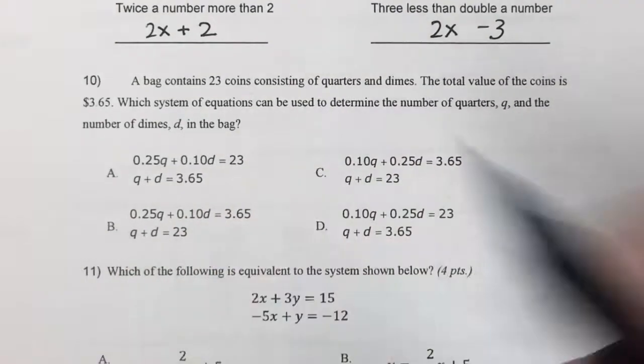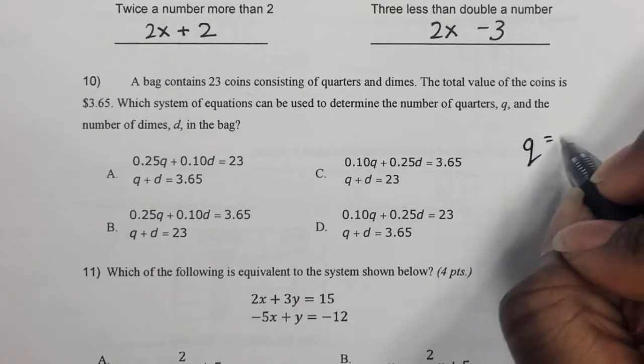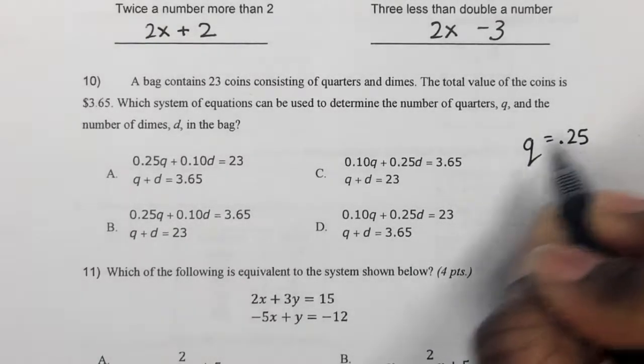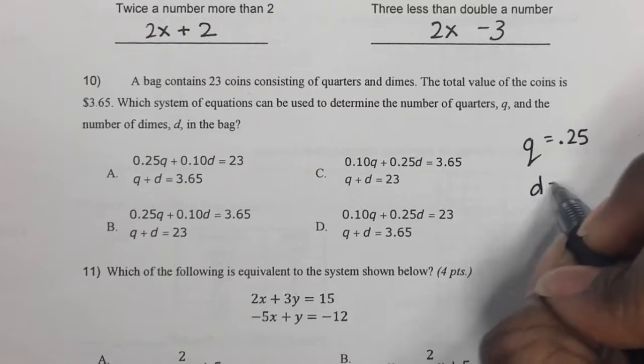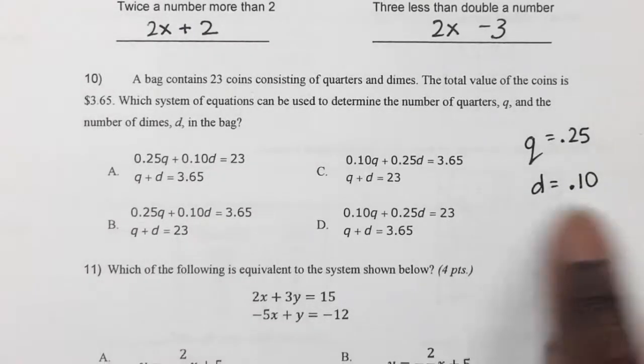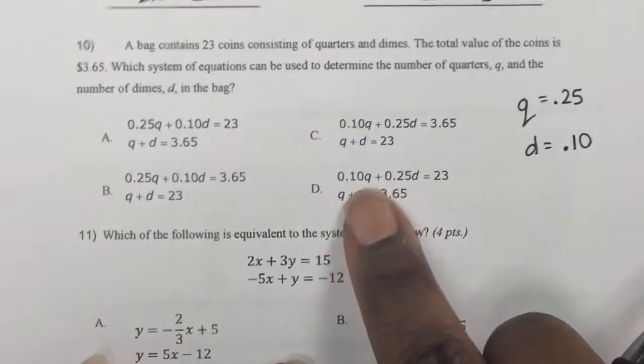Number 10, everybody needs to be careful. This should be one of the easiest ones because we know that each quarter is worth 25 cents. So Q has to be with the 25 cents. D is worth 10 cents, which is a dime. I don't know why people are choosing this one.